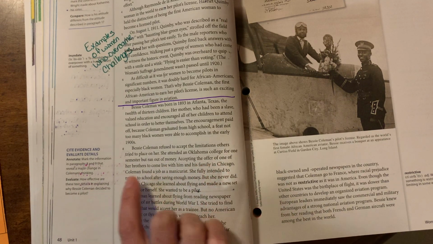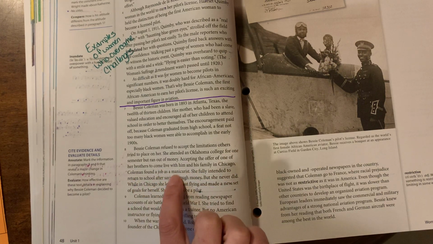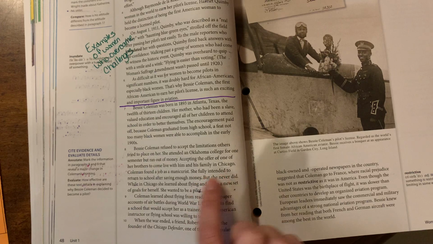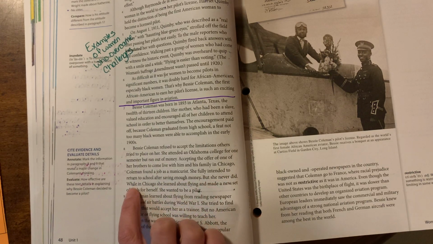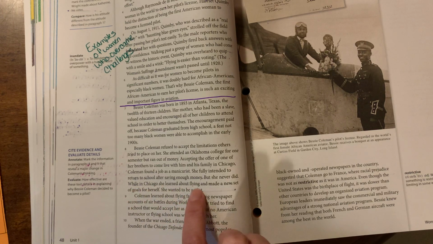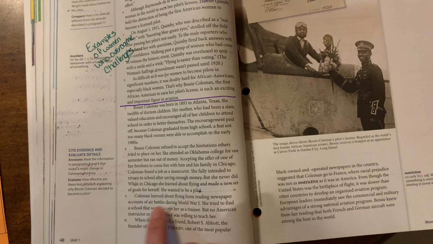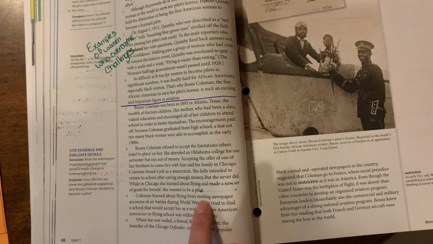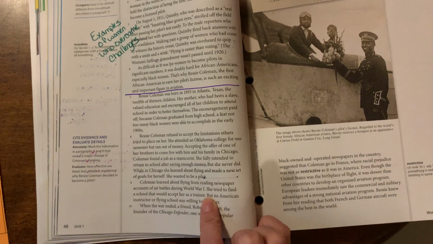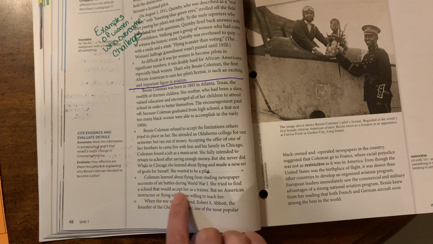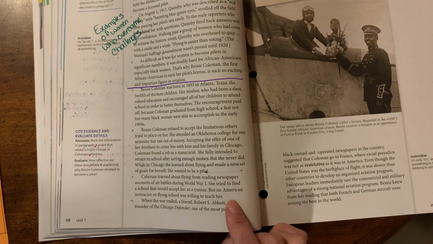Accepting the offer of one of her brothers to come live with him and his family in Chicago, Coleman found a job as a manicurist. She fully intended to return to school after saving enough money, but she never did. While in Chicago, she learned about flying and made a new set of goals for herself. She wanted to be a pilot. Coleman learned about flying from reading newspaper accounts of hot air balloons during World War I. She tried to find a school that would accept her as a trainee, but no American instructor or flying school was willing to teach her.